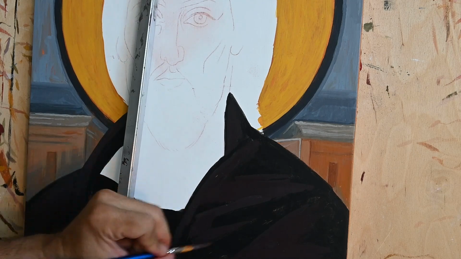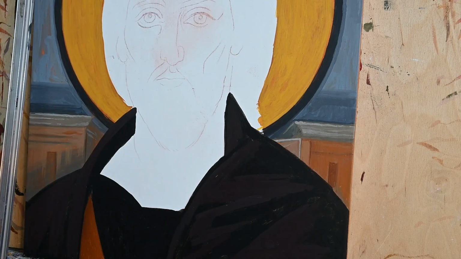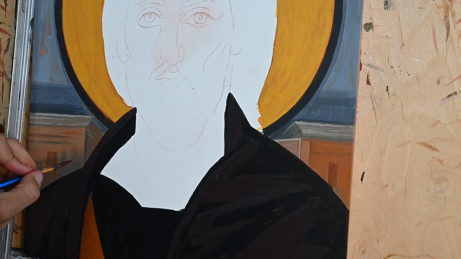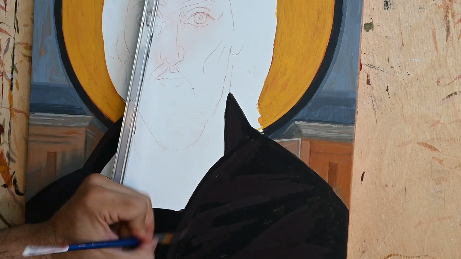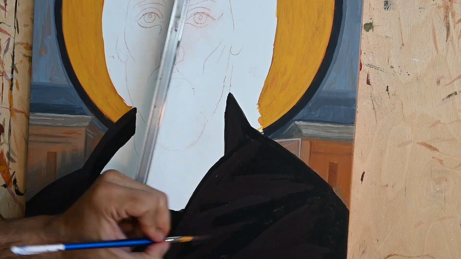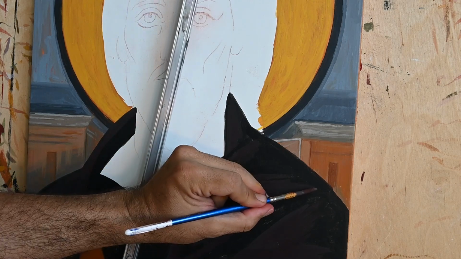I am in an alert mode here, and throughout the whole painting I'm very attentive, but you have to be confident that you'll bring the result of the painting where you want.